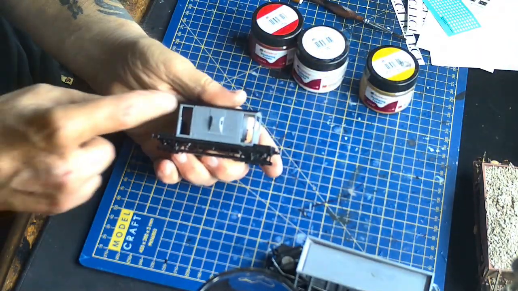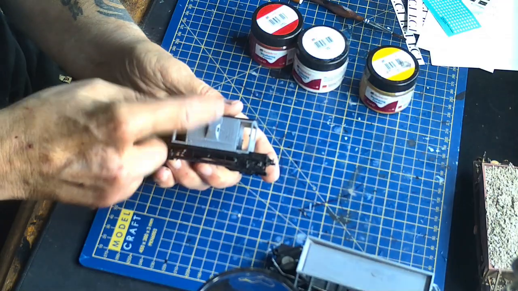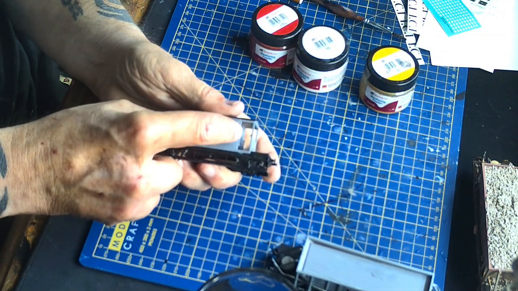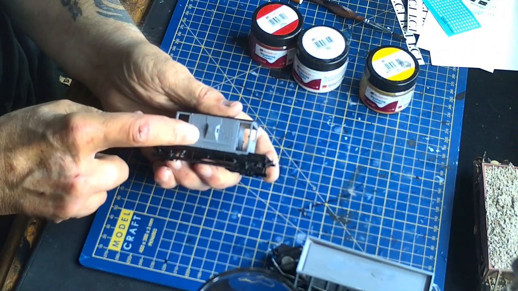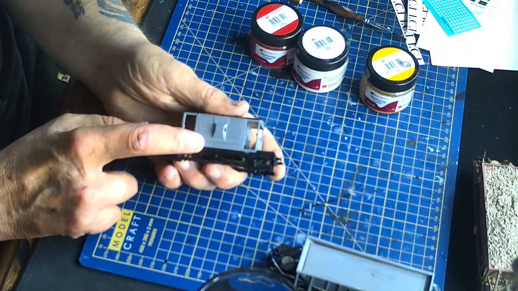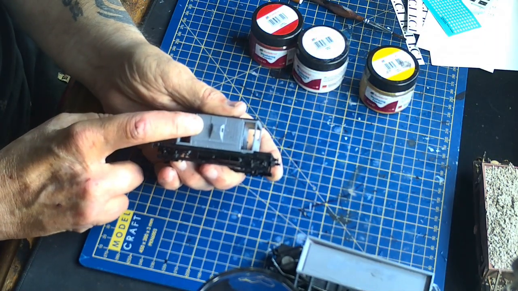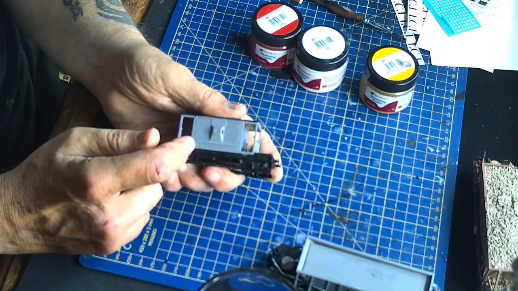So I have some ICI roundels, and if you remember the ICI logo, you'll know it's a roundel. So I'm going to stick an ICI roundel on each side, and then I don't have any guards van stuff, but because it's black, I've got the flashes, they can go up there.